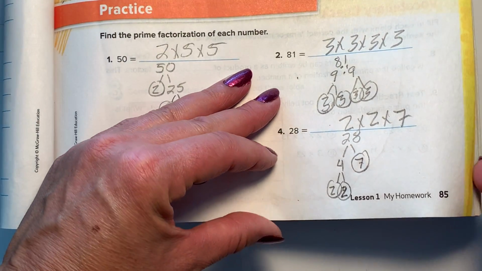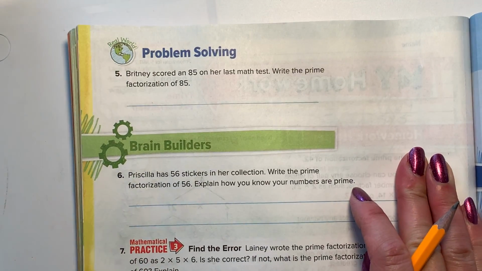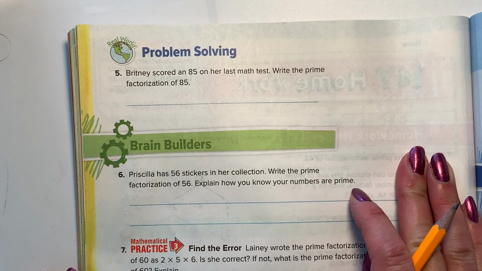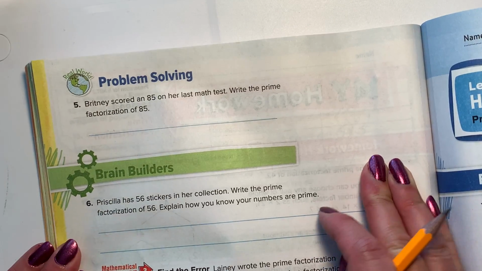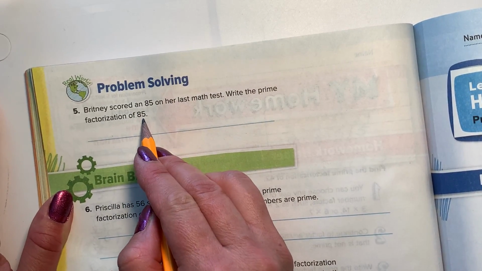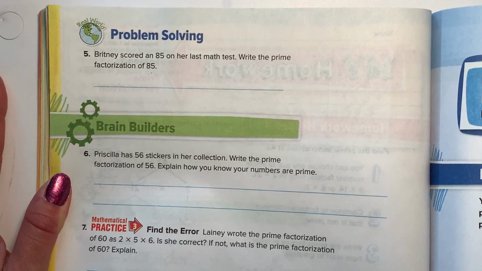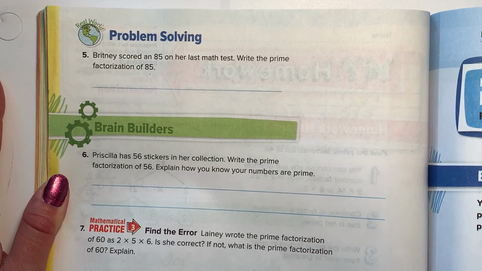All right, flip over to page 86. Brittany scored an 85 on our last math test. Write a prime factorization for 85. Okay, 85. So let's look at this for a second. It's not even, so we can't divide it directly in half. Oh, as I move the camera, sorry about that. But there is a 5 right here.